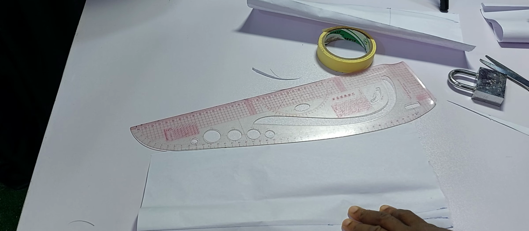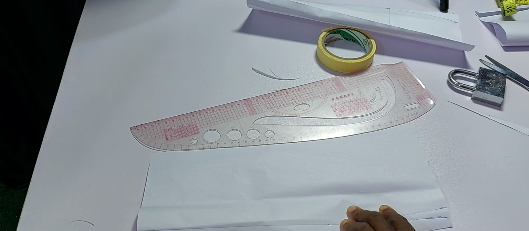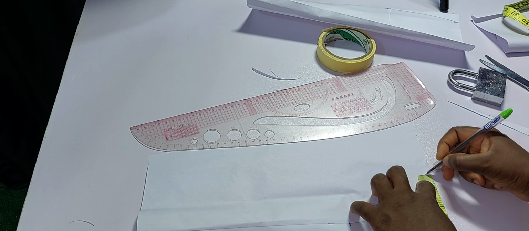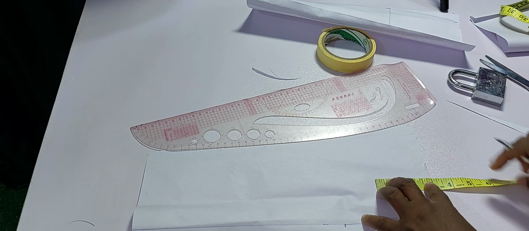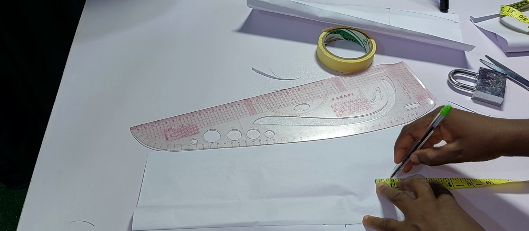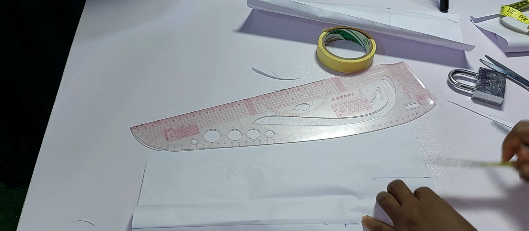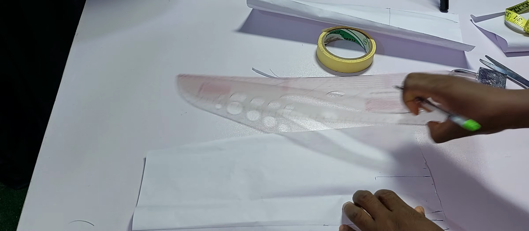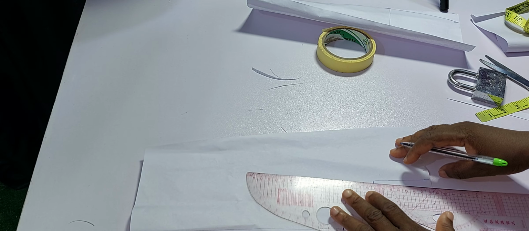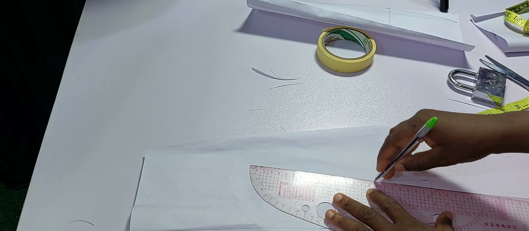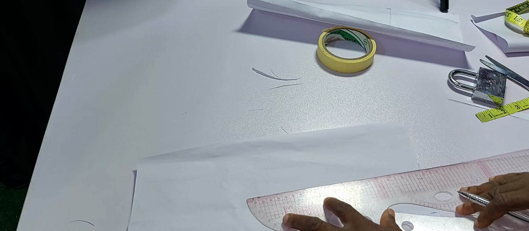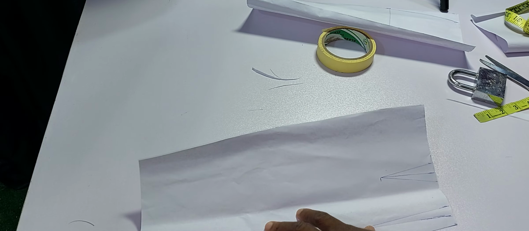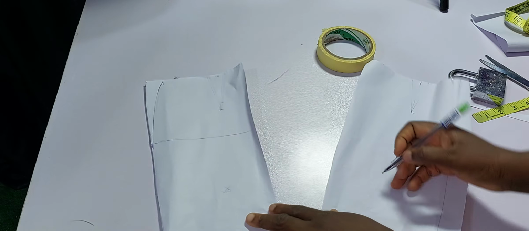Then put in your dart, 2 inches, going by 3 inch. Okay. Then remember, half inch. All right. So we're done. So this is the front and this is the back.